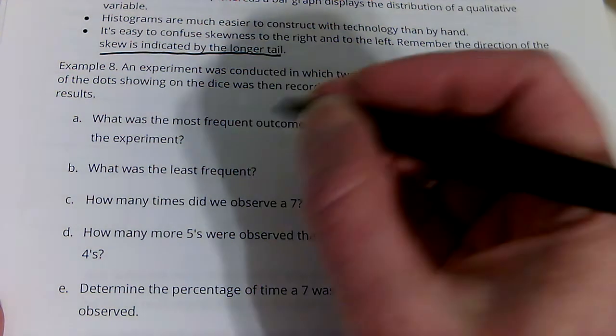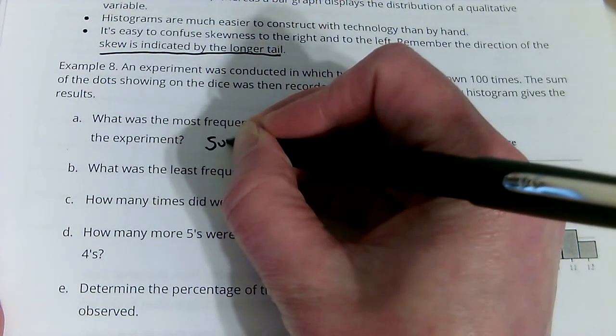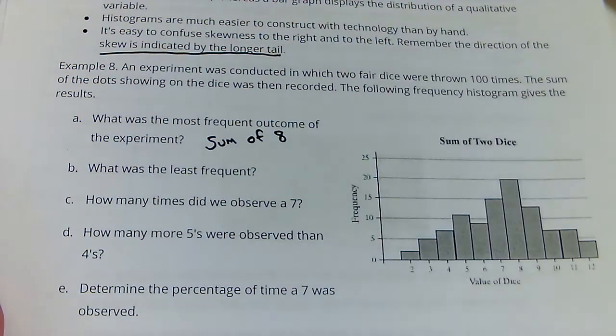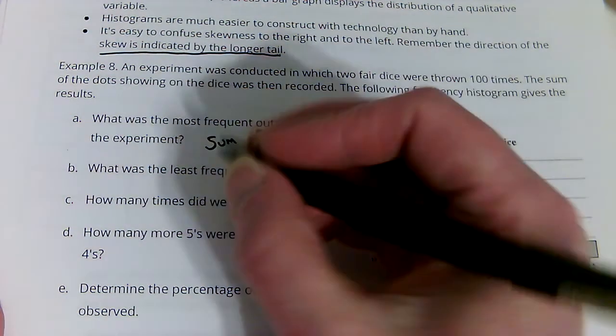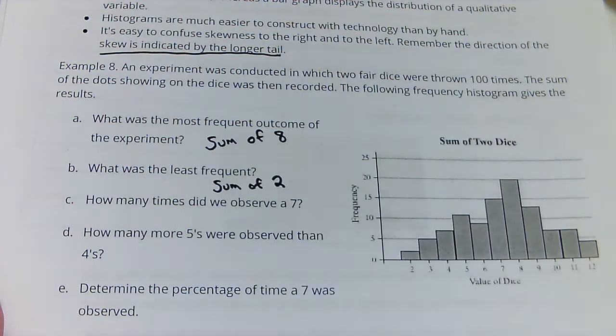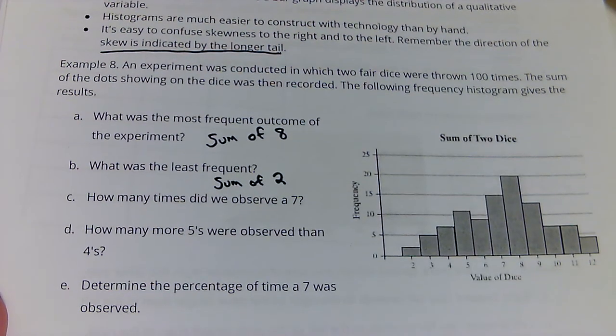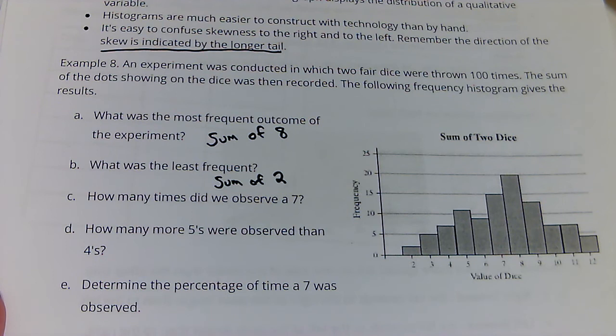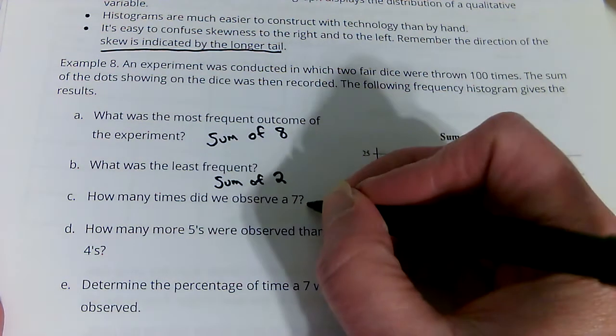Well, it would be this one. It's the sum of 8. Which was the least occurring? Sum of 2. And that kind of makes sense because the only way to get a 2 is a 1 and a 1. How many times did we observe a 7? Well, that's 15.